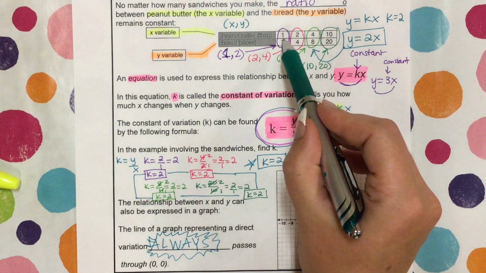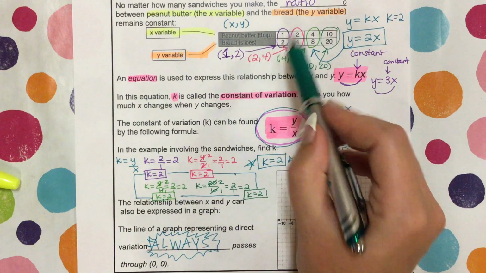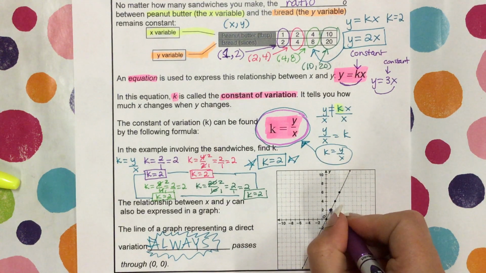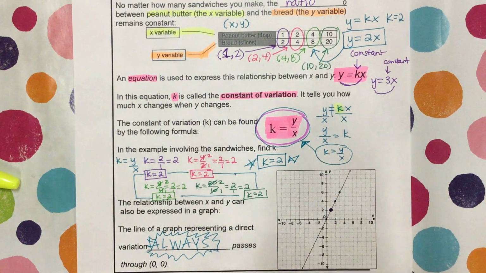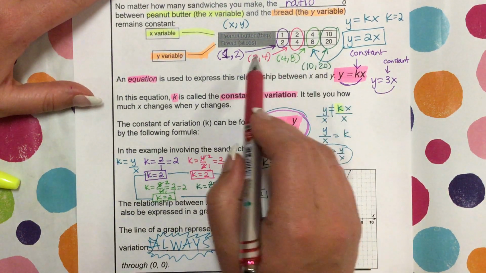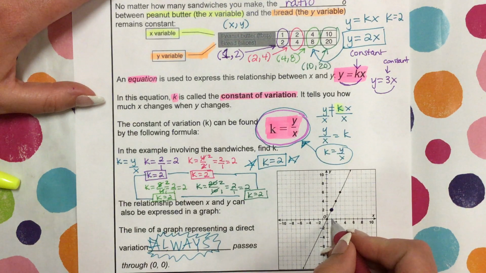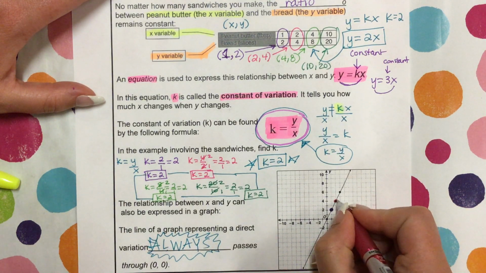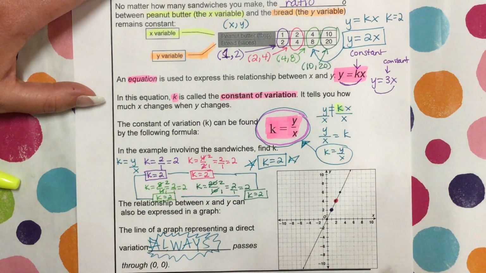So the first point we're going to plot would be 1, 2. Okay, so right here I'm going to go over 1 and up 2, 1, 2. And so that point is represented right there. Then I'm going to go ahead and plot the next point, which would be 2, 4, right here. So I'm going to go over 1, 2, and up 4. 1, 2, 3, 4. Then that's right there. That's the point 2, 4.